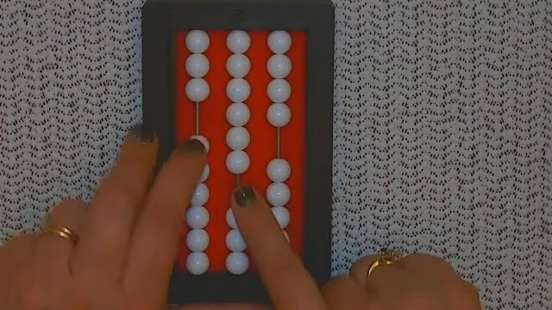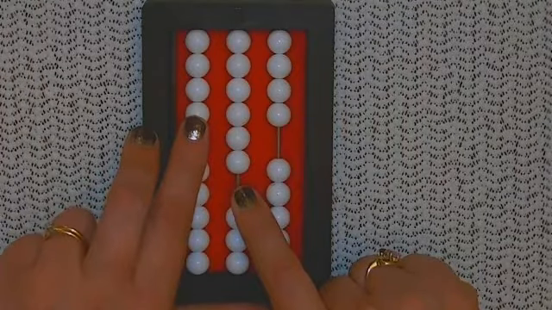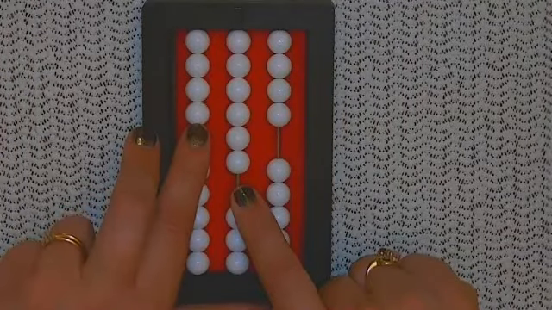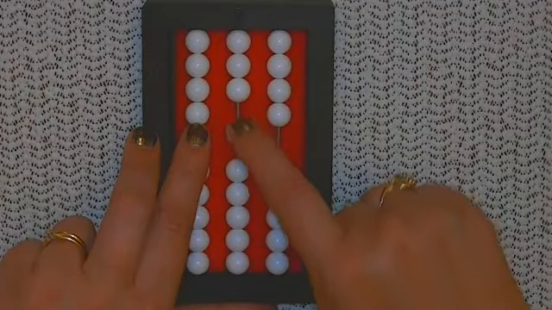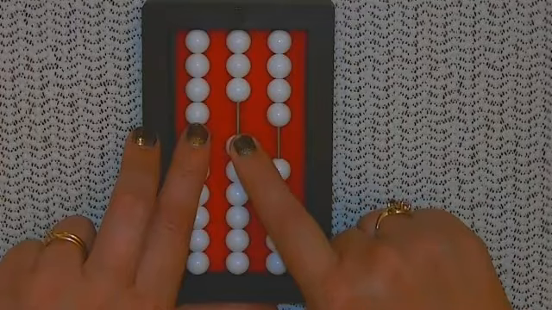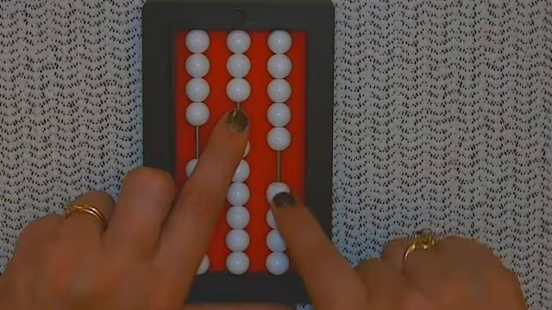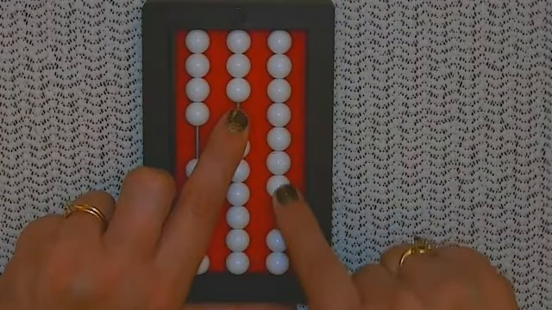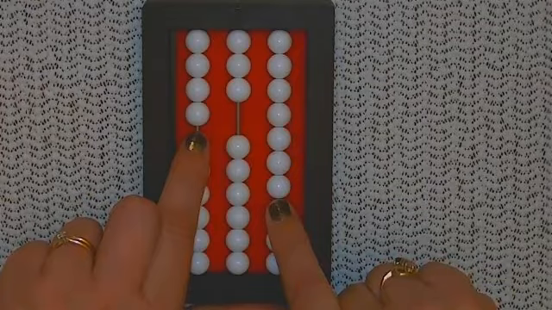So I'm going to go to the next column and add 10 tens, which is 100. But I was only supposed to add 7 tens. So I need to compensate by moving 3 of those away because I added 3 too many. Now I'm supposed to add 3 ones. Go ahead and do that, easy enough. 1, 2, 3 ones there, for an answer of 437.